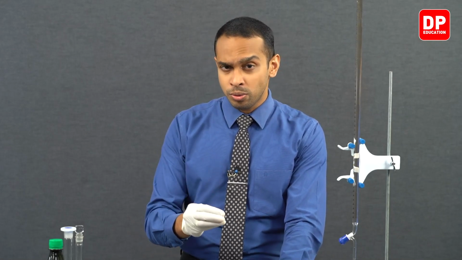But when the end point is reached, this colorless solution is going to turn pink. If the vinegar already has a very strong color, you might not clearly see this color change. So to dilute the color observed in vinegar, we are going to use 10 cubic centimeters of water.